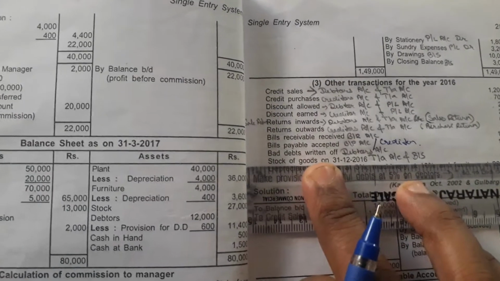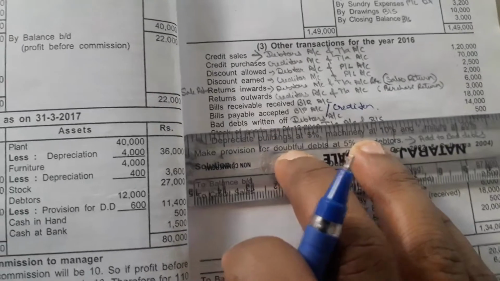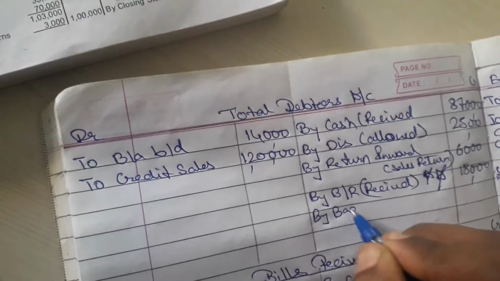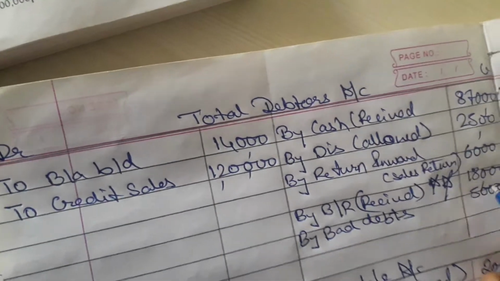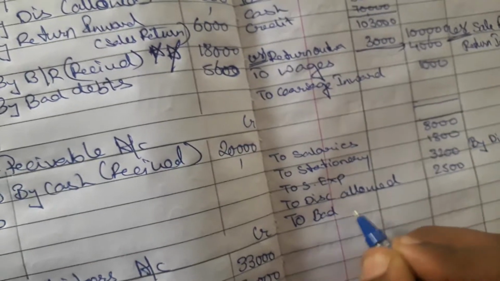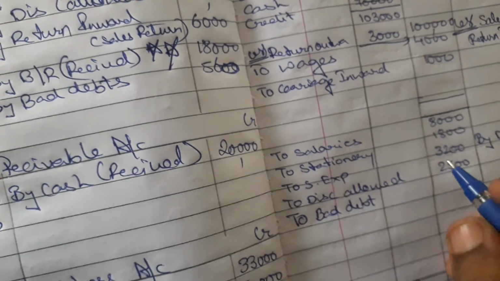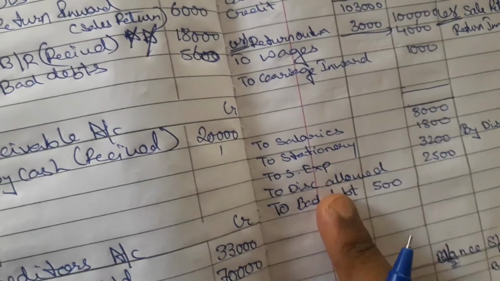Okay. The next one is bad debts written off. Where does this bad debts come? Bad debts written off, the amount is 500. So it will come where? One will come to debtors account. So by bad debts, how much is bad debts? It is 500. Clear? And one will go where? Bad debts, it will go to your profit and loss account, to bad debts, because it is a loss. So to bad debts, it will be 500. We have an adjustment for this, so I am writing in the inner column.